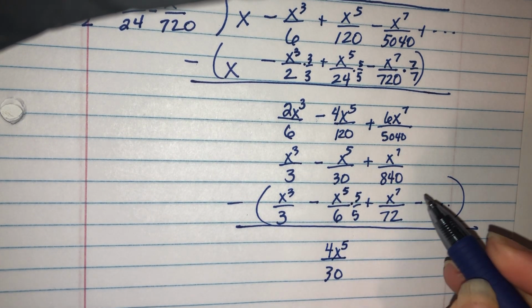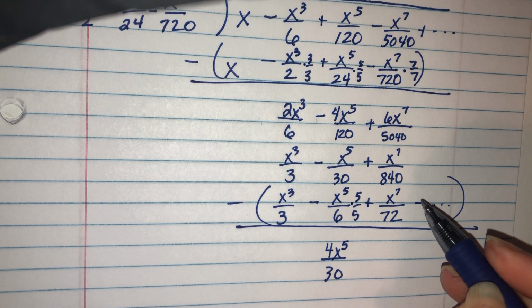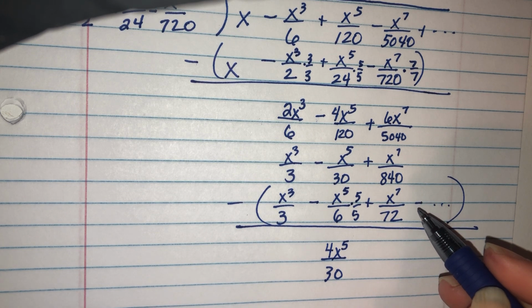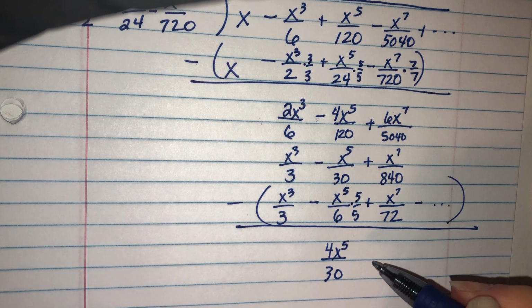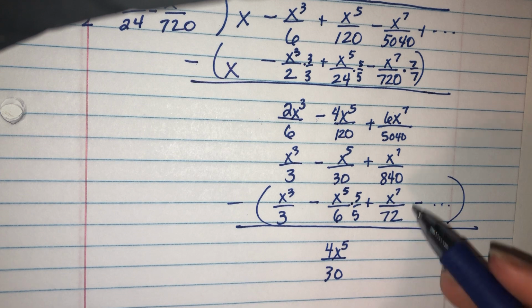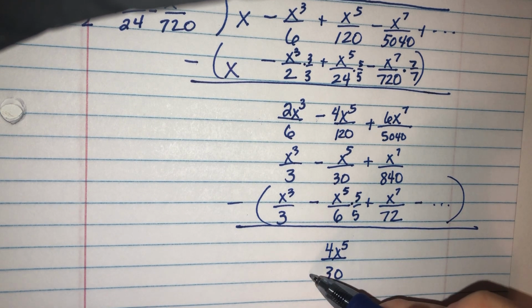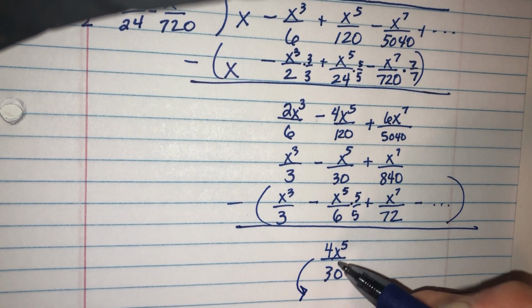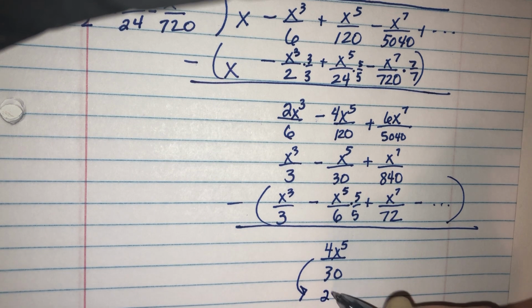And then I've got, let's see, am I going to need to do another one? I don't need to go out to x to the 7th. No, I'm not going to need that term. I just need to simplify this one. So it's going to be 2x to the 5th over 15.